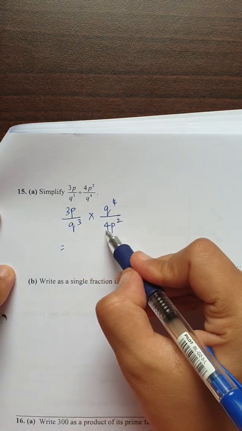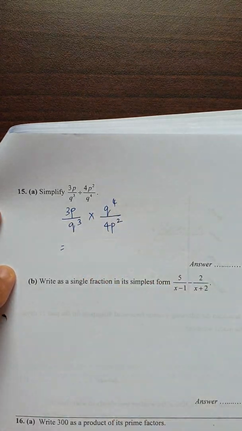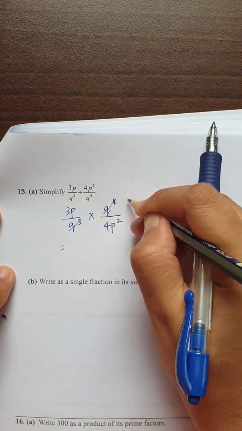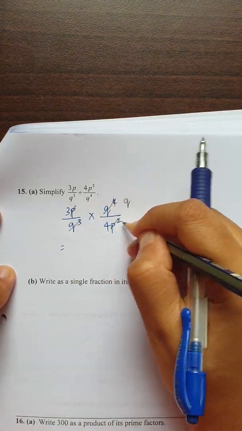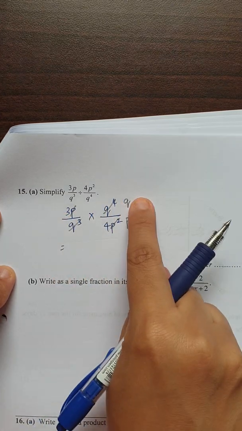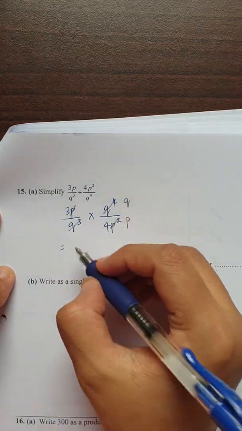So I cannot cancel the 3 and the 4, but I can cancel this. So I'll be left with a q on top, and then the p will be left with a p. So that's going to be 3q over 4p.